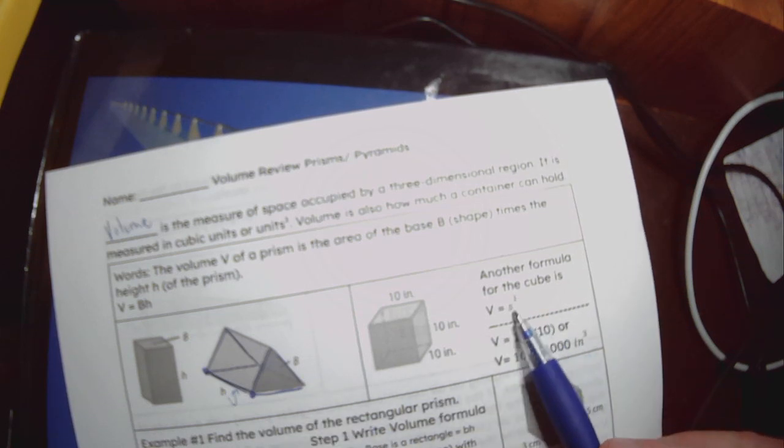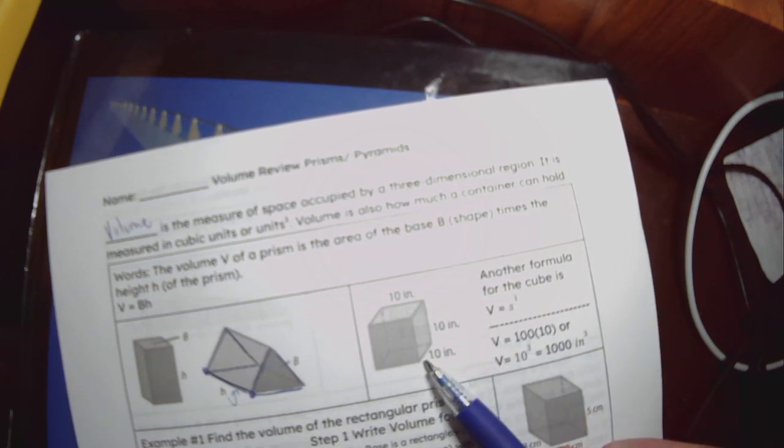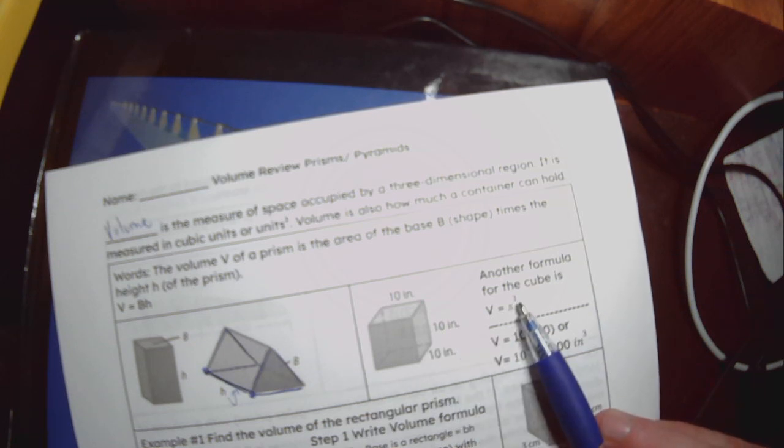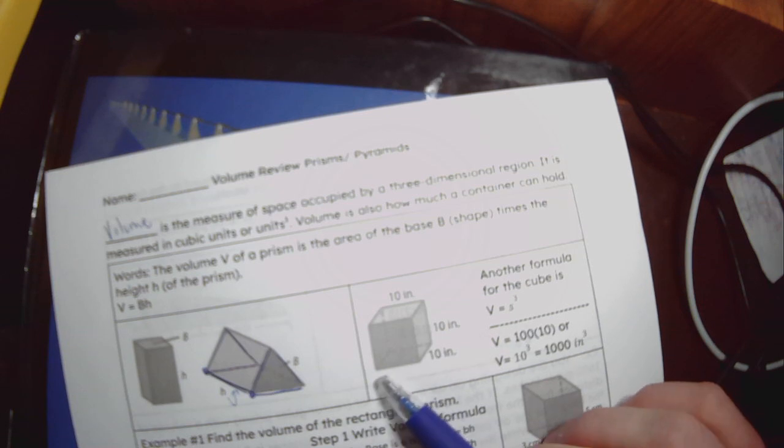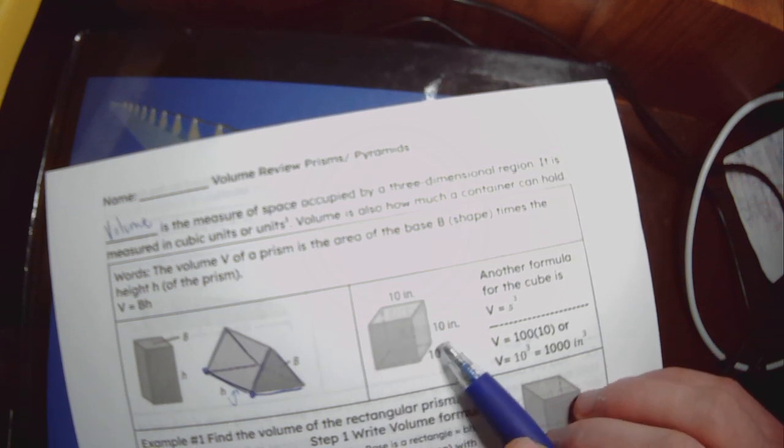So, the volume formula for a cube is really easy. Just take the side length and raise it to the third power, because a cube is made up of 6 squares, so 10 by 10 by 10. Okay?